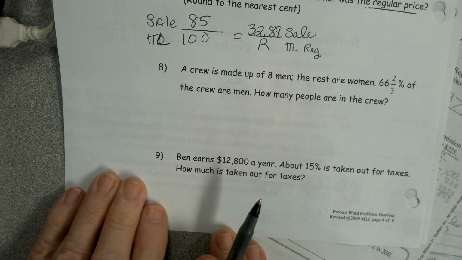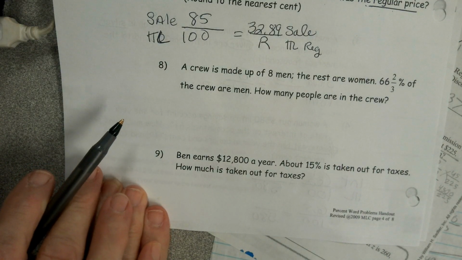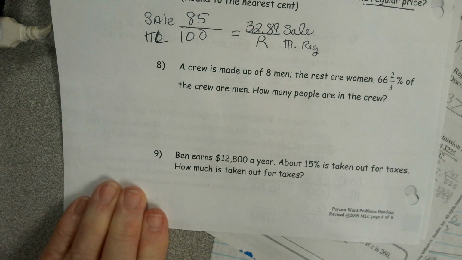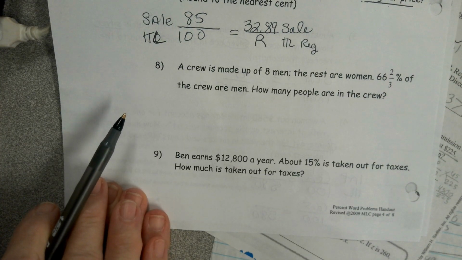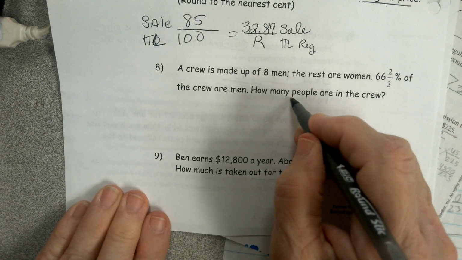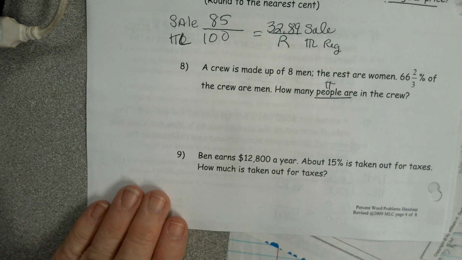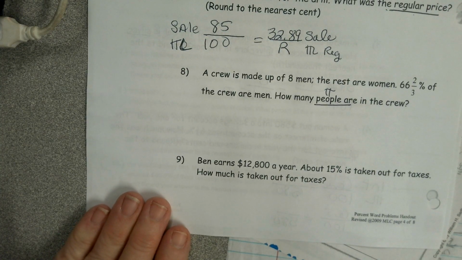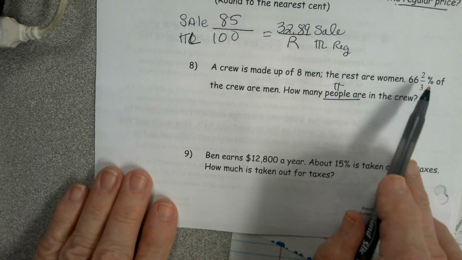How many people are in the crew? Starting with the people. What do you think people is? Is that going to be a part of the crew or is that the total of the crew? It is a total. They're looking for the total. 8 men, is that the total of the crew or part of the crew? Part of the crew.